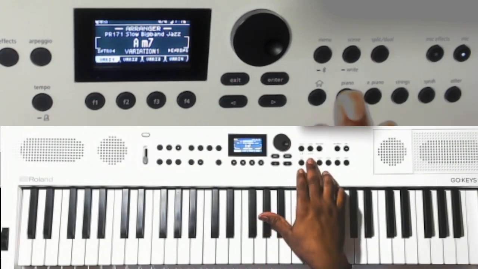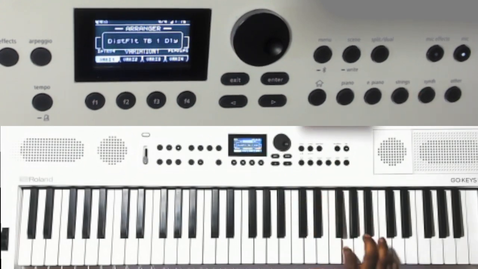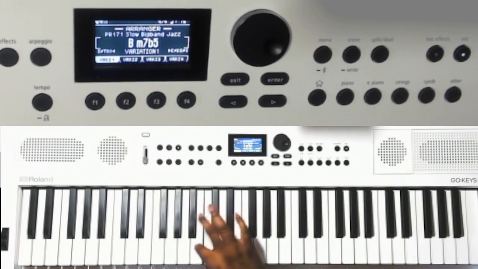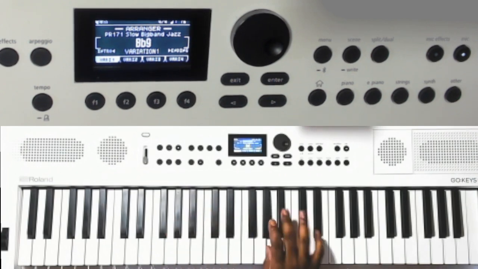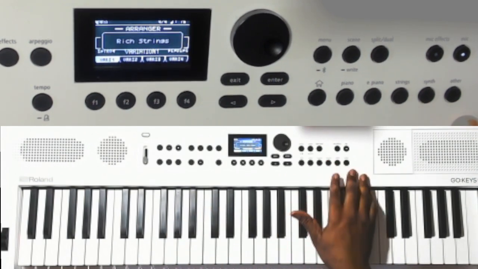Go back to piano. Go to synth. Go to strings.